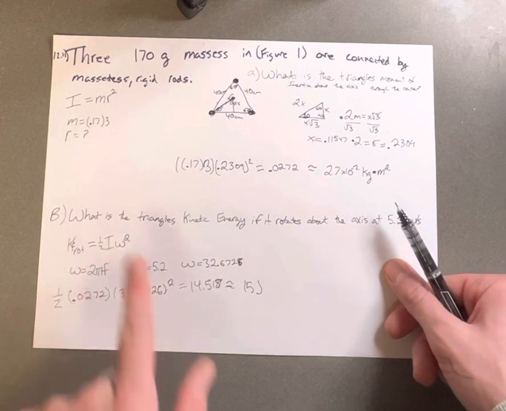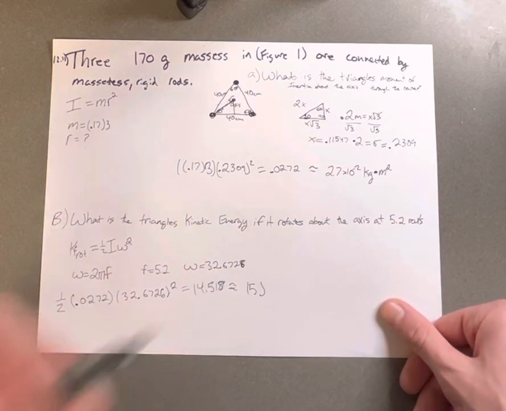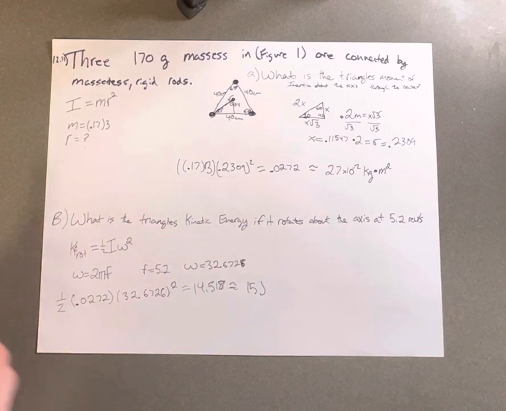32.6728. And then we plug that back into this equation, 1/2 inertia times angular velocity squared, and we get 15 joules, which is the unit for kinetic energy, for all energy. So thank you.